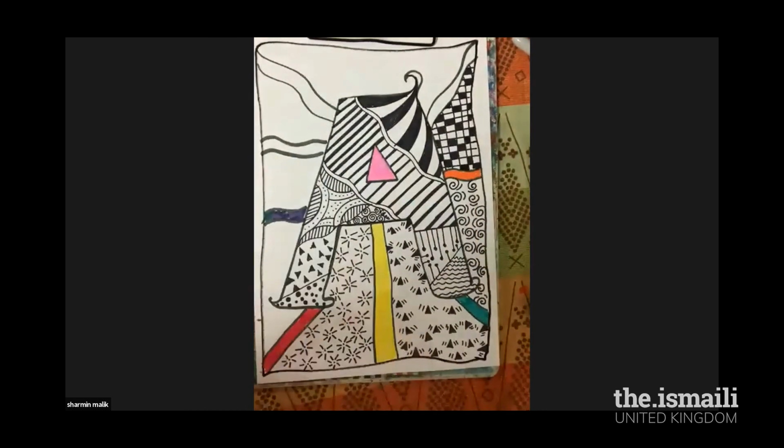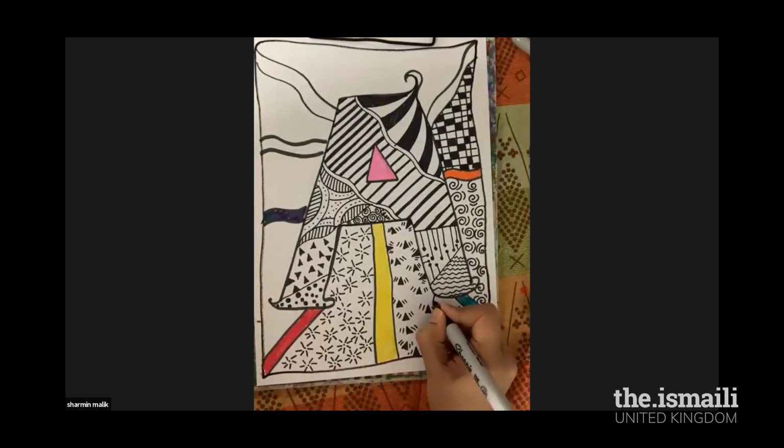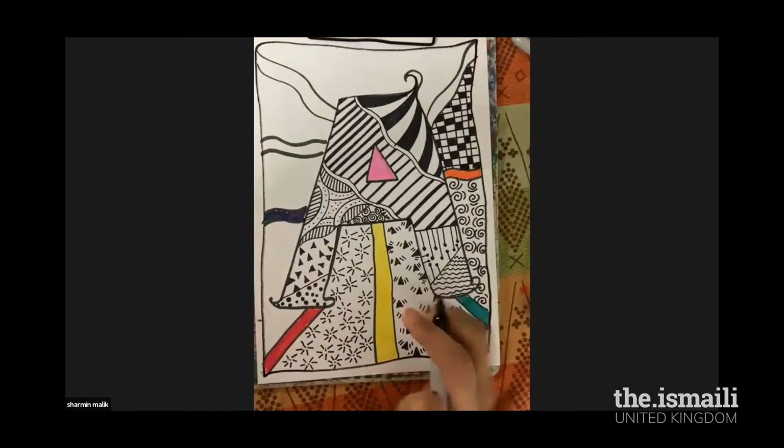And in this particular artwork, even if you make a mistake, it will never pop up. Mistakes will never be shown, because it just gels with the whole drawing.